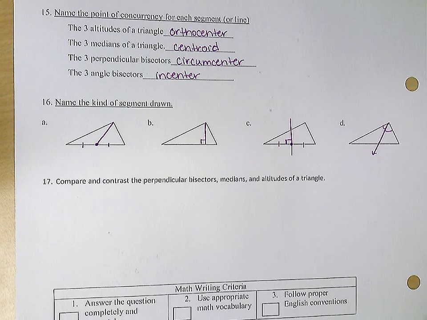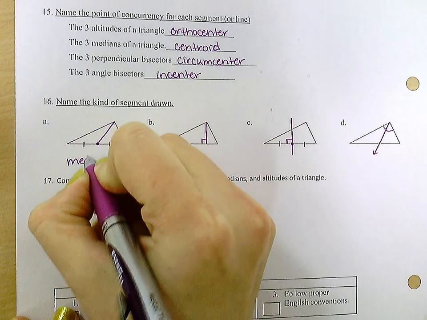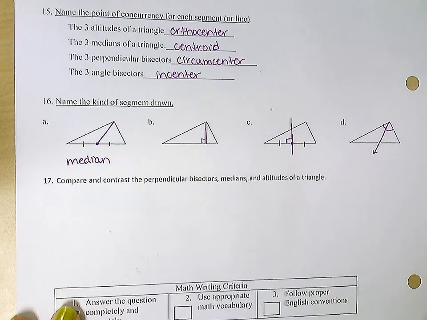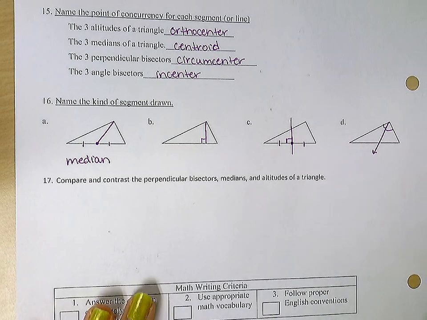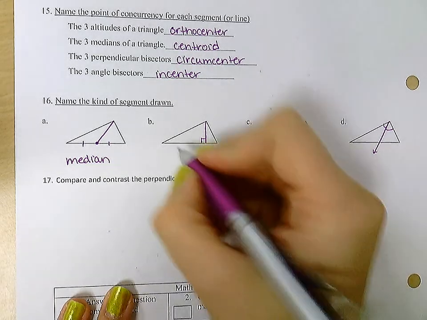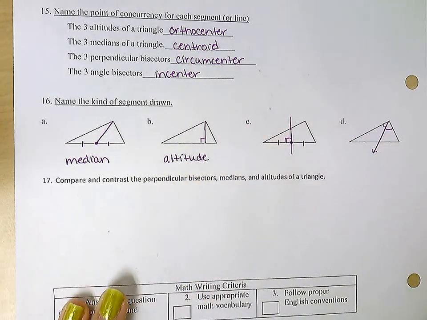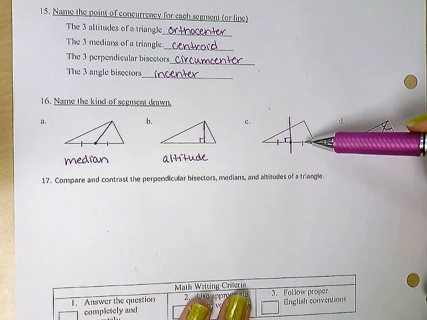All right, what's the first one? It is a median. Yes. Okay, the next one is an altitude. Third one.